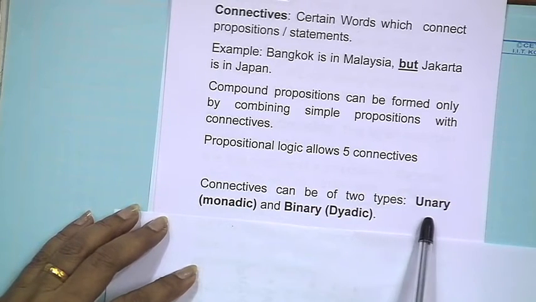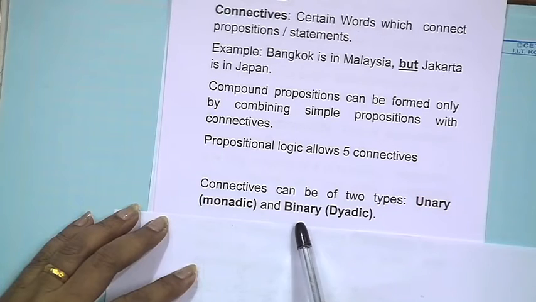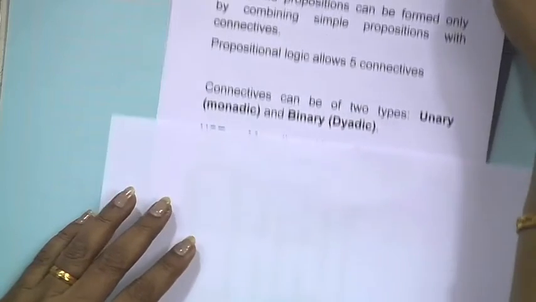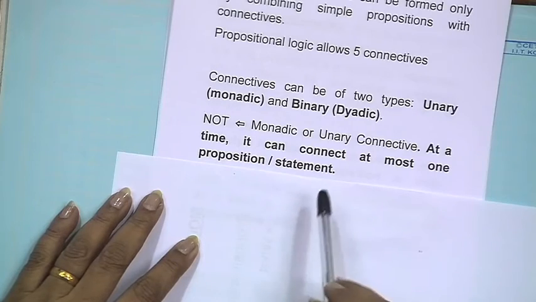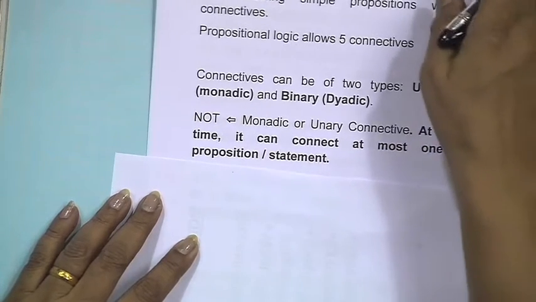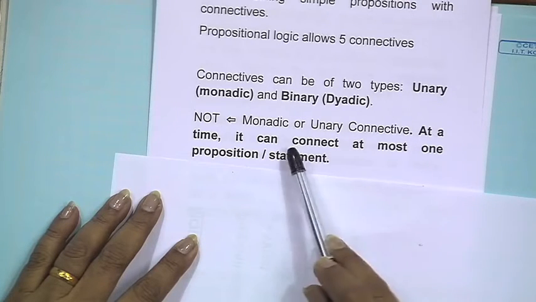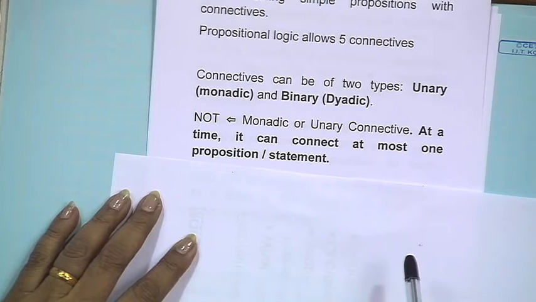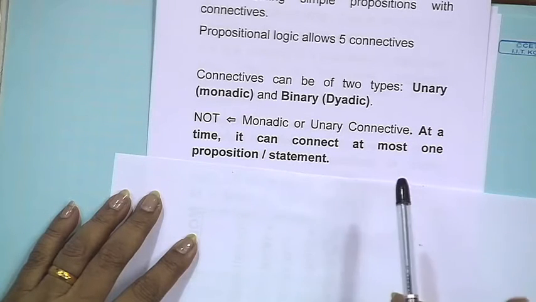One type is called the unary or monadic. The other kind is called binary or dyadic. So, there are two kinds of connectives, the unary and the binary, or if you want to use these terms, monadic and dyadic. The unary connectives, as the name suggests, at a time connect at most one proposition or statement. Remember, the job of the connective is to connect. With a unary connective, at most you can pick up only one proposition or statement.